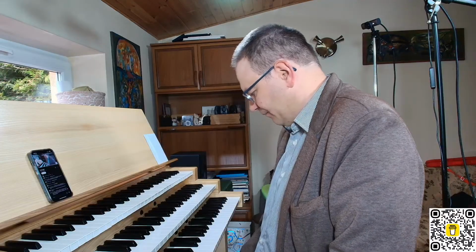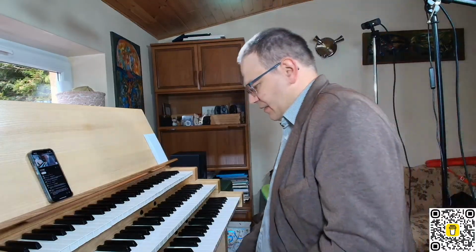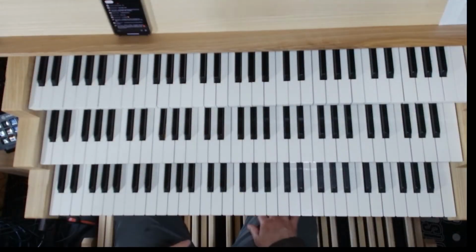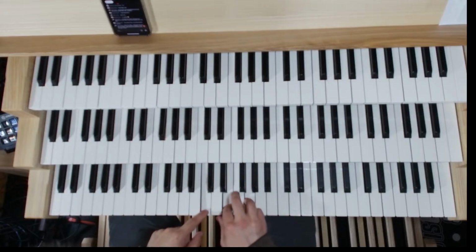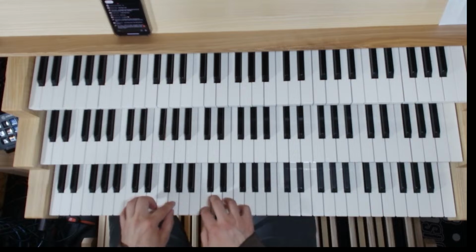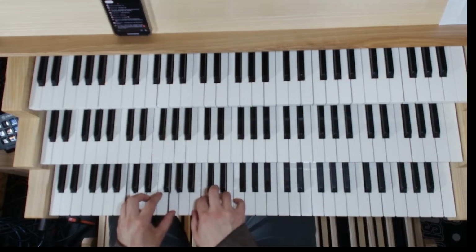Yeah, beautiful. So now let me show you how it's done. Okay, C major, A minor. Okay, so now let's establish the cadence.